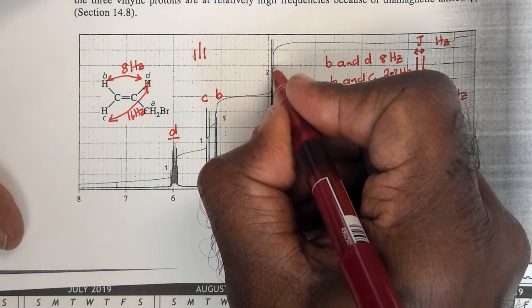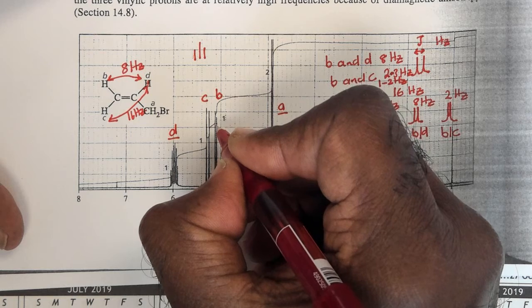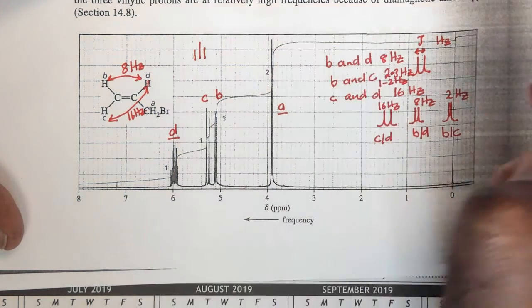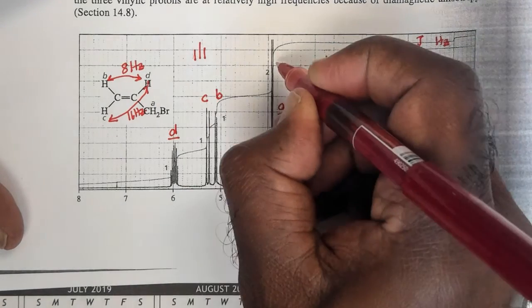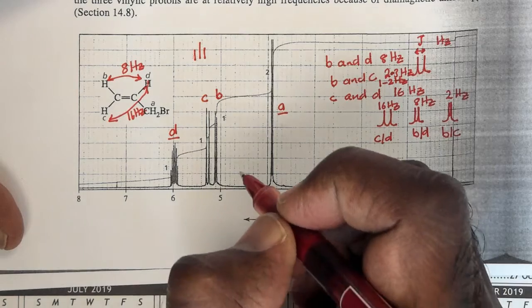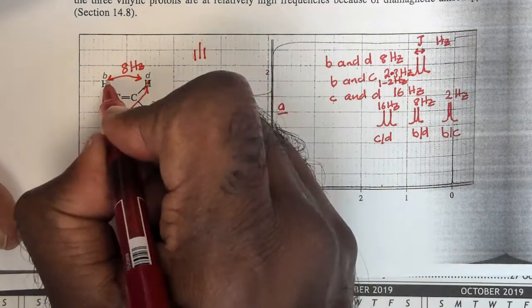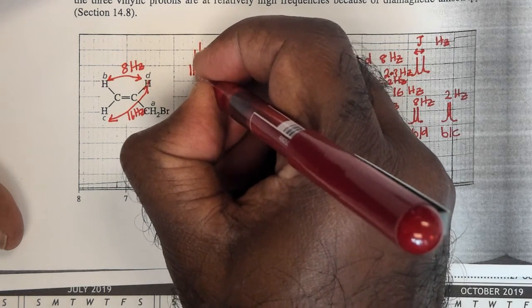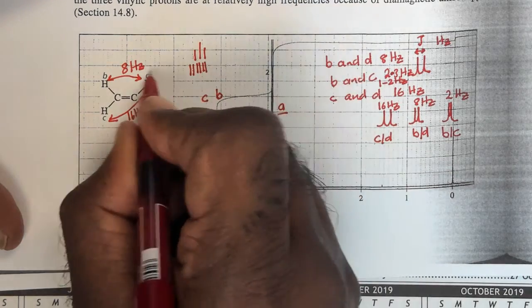You can see the coupling constant here is very small, around 8 hertz or so, but I think it might be around 7 hertz, not 8 hertz. But nevertheless, we do see that coupling here. And then each of these would be split into doublets by the B. Alright, so that would be a doublet, that would be a doublet, that would be a doublet. Each of these would be 8 hertz.